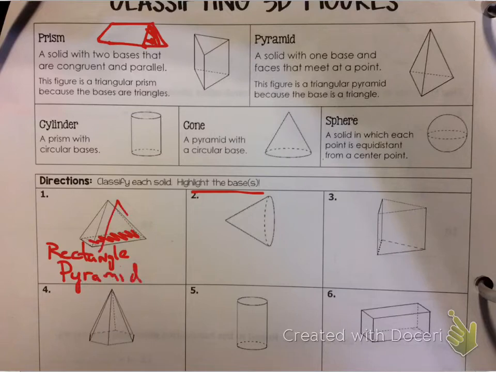So this is a rectangular pyramid. Now, if it's a cone or a cylinder, it's just a cone or a cylinder. There is no extra name, because those are specific. That's almost like saying a cone is a circular pyramid, without just saying that.